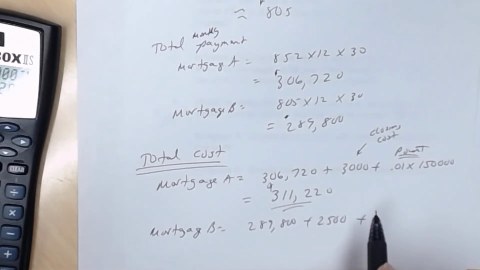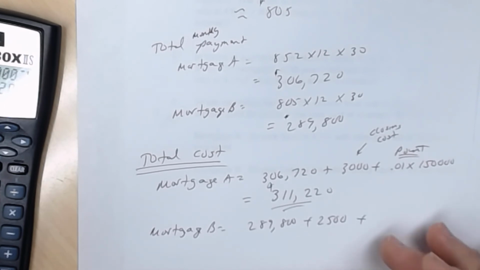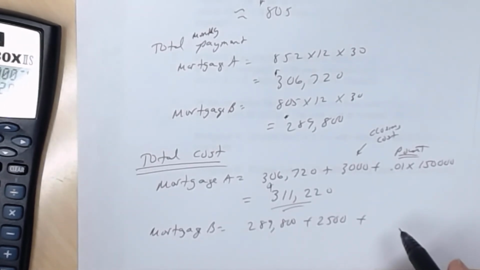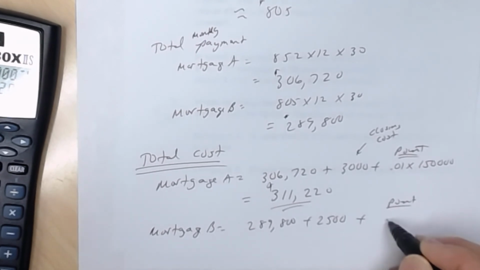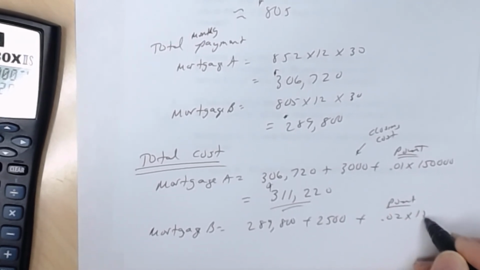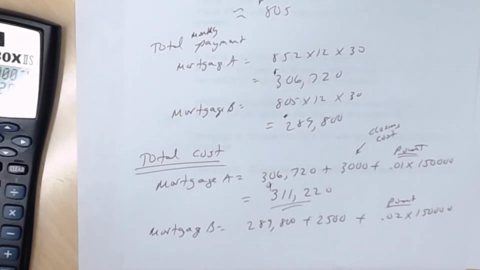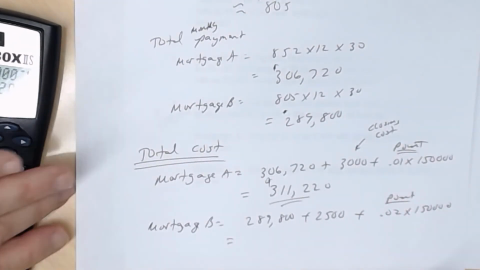Sometimes when you get a lower interest rate, they increase the points. Sometimes when they lower the points, they increase the interest rate. So keep that in mind when you're talking about borrowing money for a mortgage. All right, so this time there are 2 points here, so 0.02 times $150,000, right?